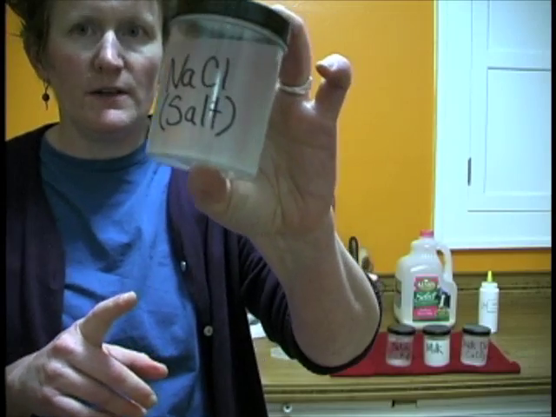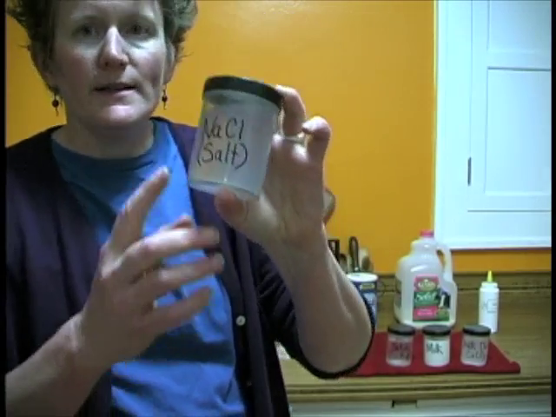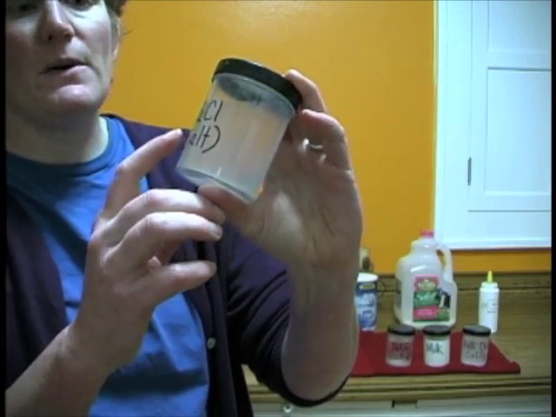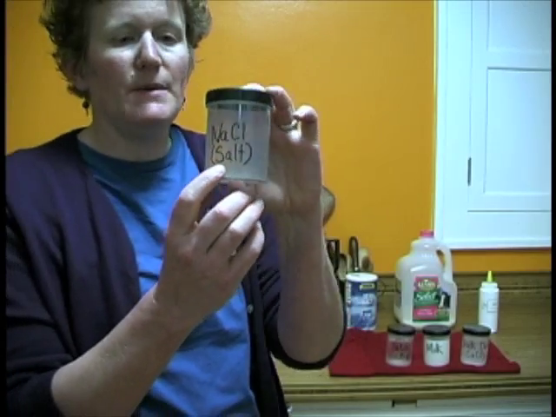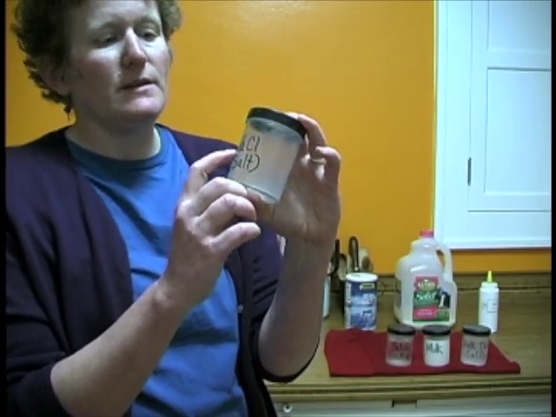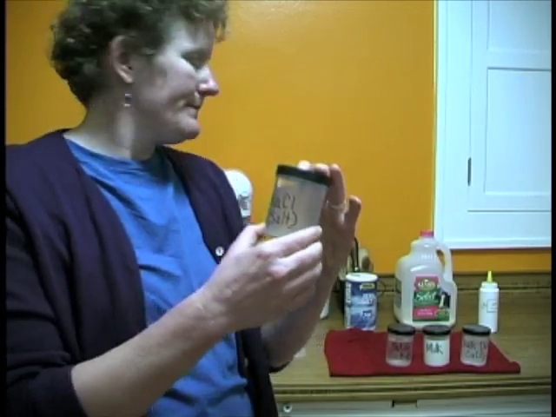You don't see salt sitting at the bottom of the container. Salt, by the way, that you put on your popcorn is sodium chloride. There's lots of different salts in chemistry, but the one that we eat is sodium chloride.